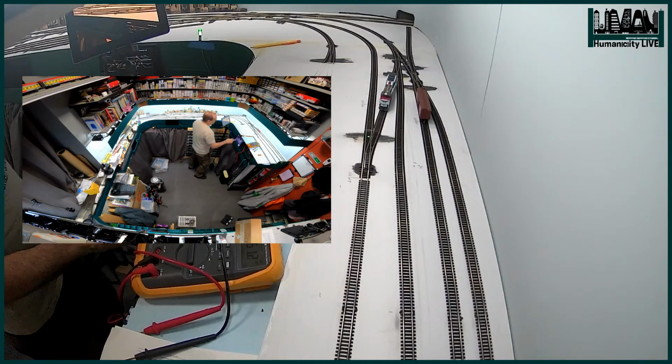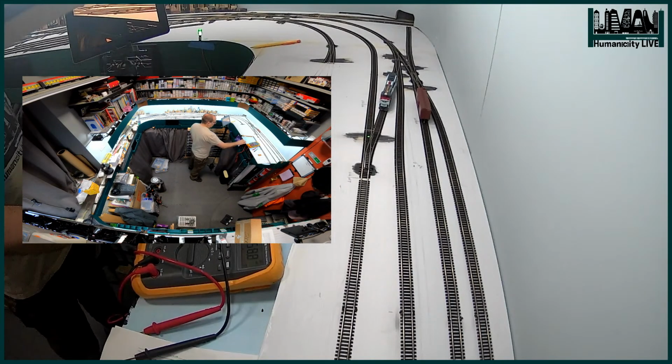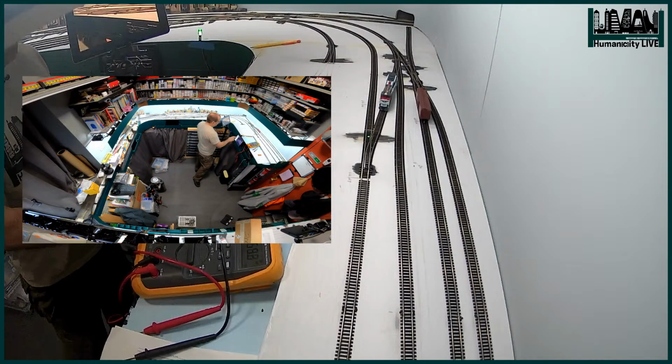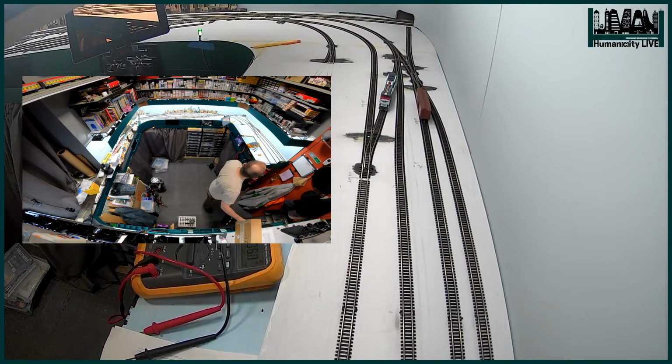But it's all part of fun and games, right? So here we go. Green light's back on. Is it going to let me throw it? It is not letting me throw it. Let's try refreshing the panel, because sometimes that'll help. There's something going on with the sensors.